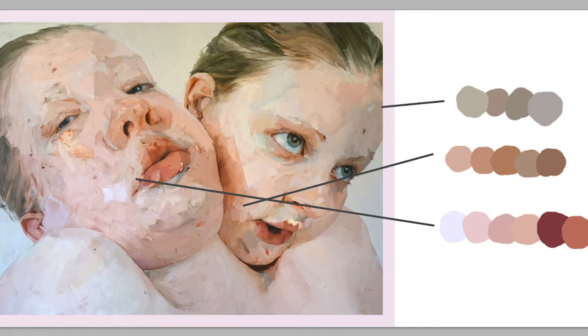So I took a few samples, and you can see now a much more extreme shift between the lights and the darks, and this sample group of colors are much more saturated and warmer when compared to these other samples. So you can see how the artist was playing with the color theory idea, contrast of saturation, and even contrast of warm and cool.